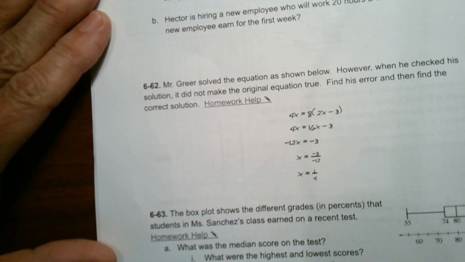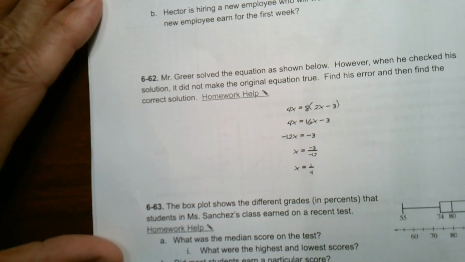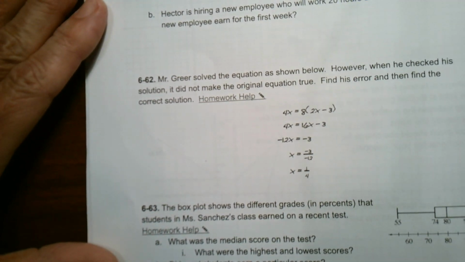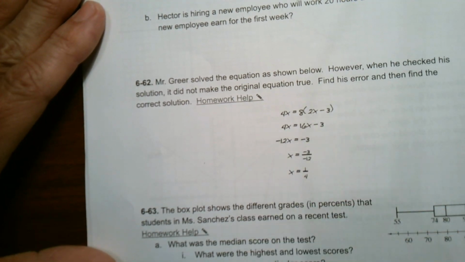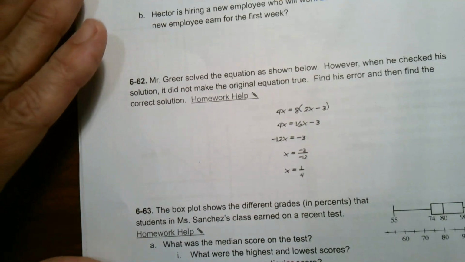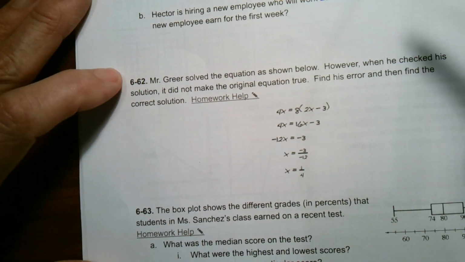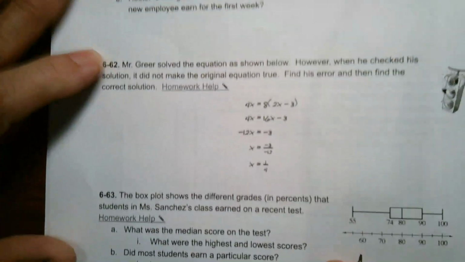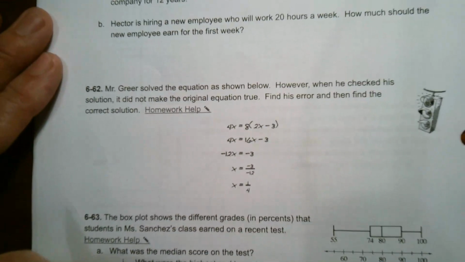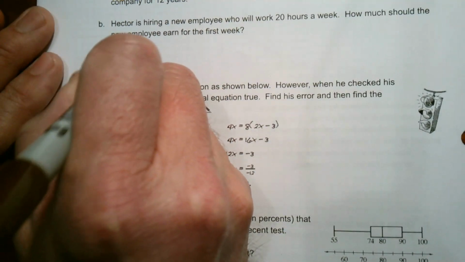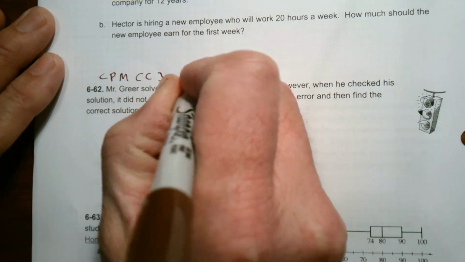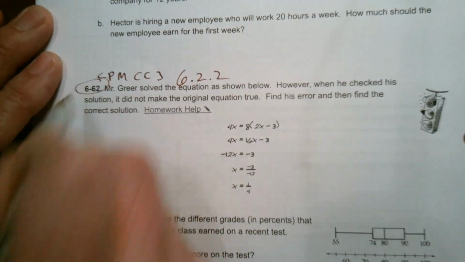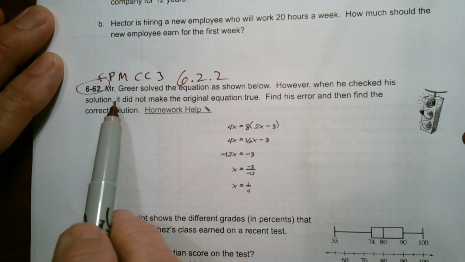We are looking at a problem that is an error analysis, determining what is going on with the equation and whether it's a correct method or not. So this is a problem from CPM, Course 3, section 6.2.2, specifically number 6-62.